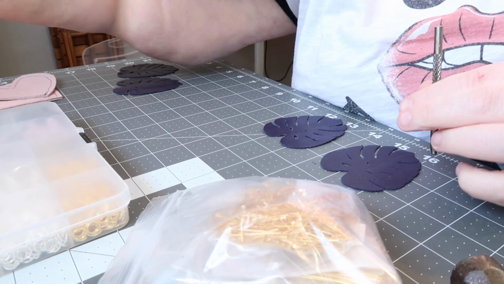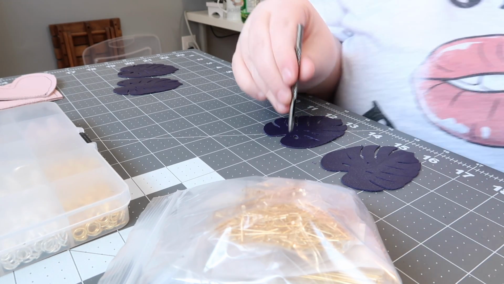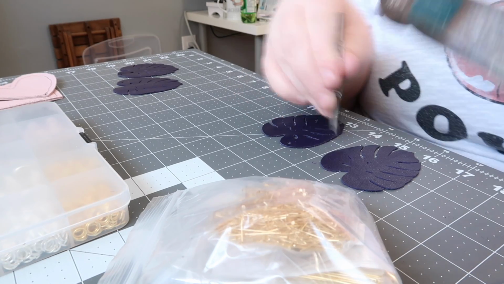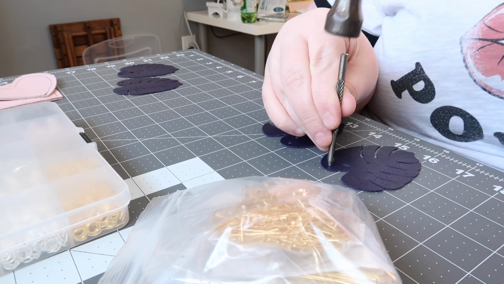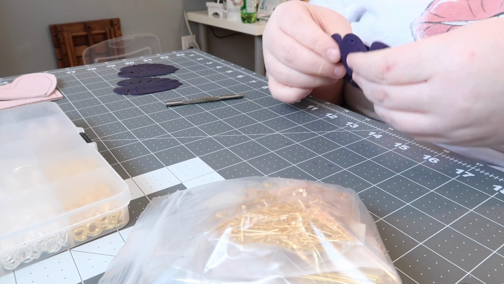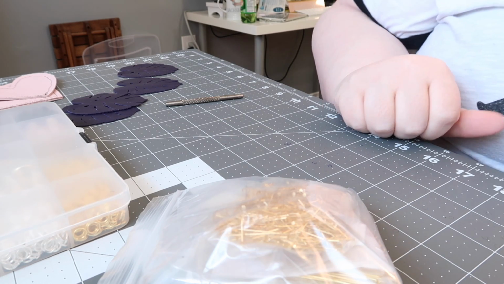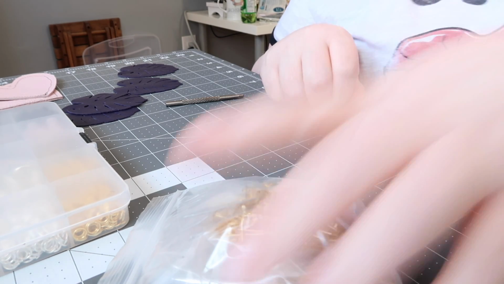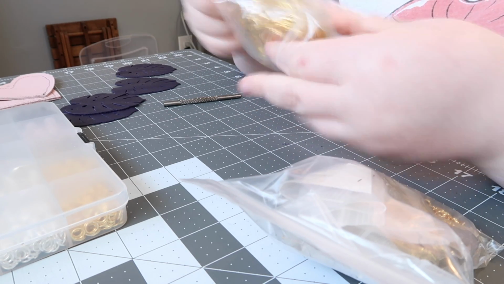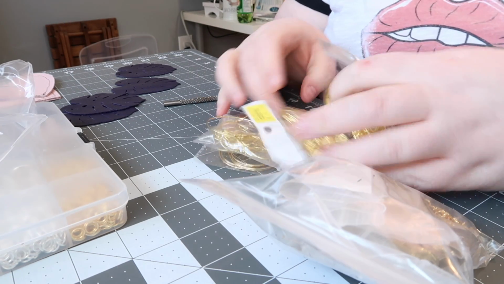Oh, I can hear my Cricut machine. It goes until you turn it off. So, there we go. Holes are punched. Scared my dog. That's fine. She's scared of everything. Okay.